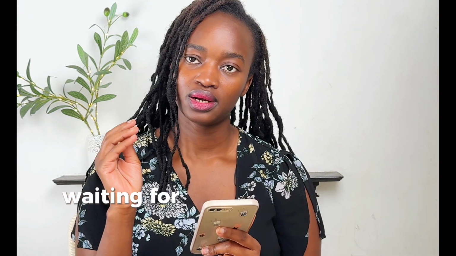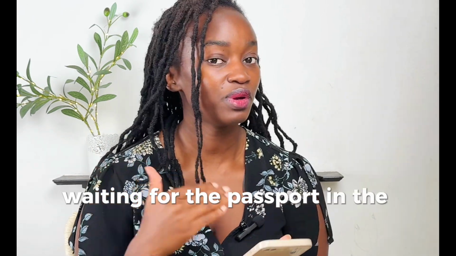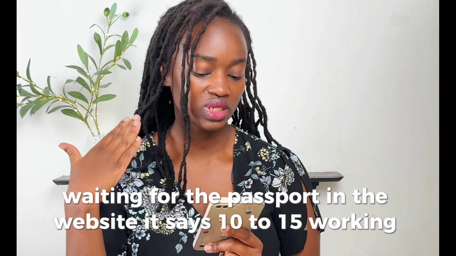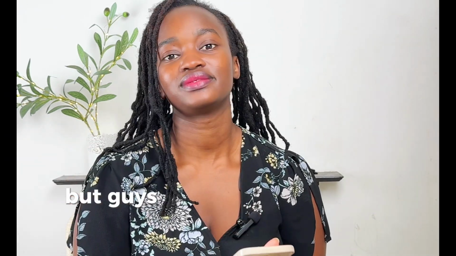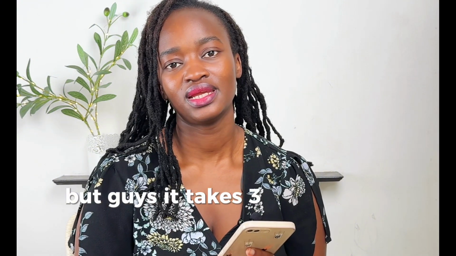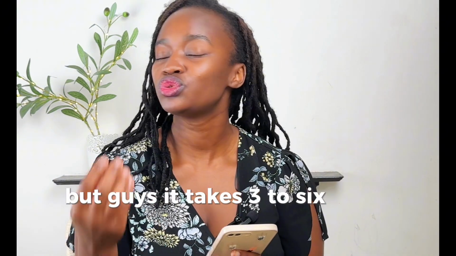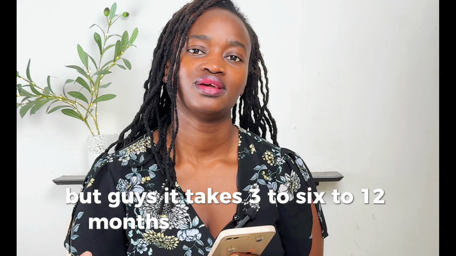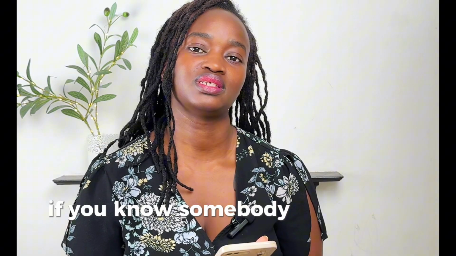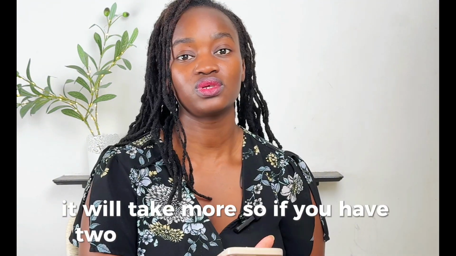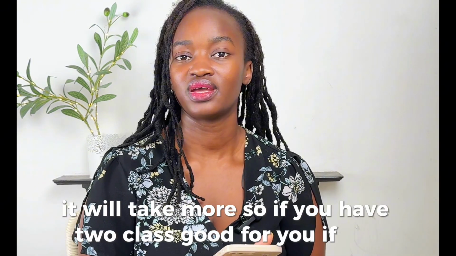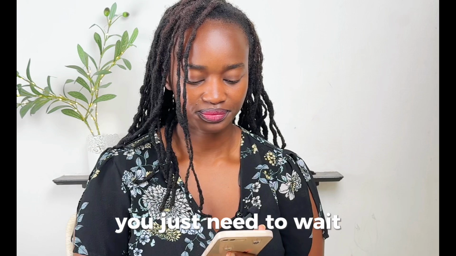Waiting for the passport: on the website it says 10 to 15 working days, but guys, it takes 3 to 6 to 12 months if you don't know somebody who knows somebody. That's just how it is. It will take less, it will take more. So if yours took less, good for you. If not, you just need to wait.